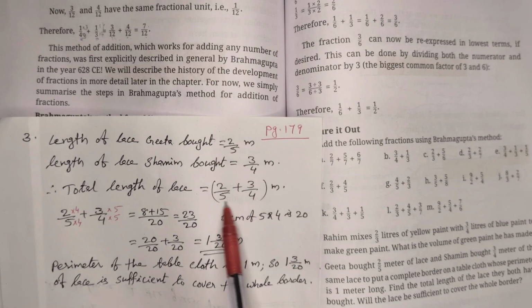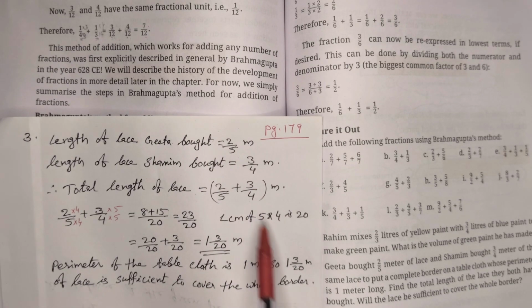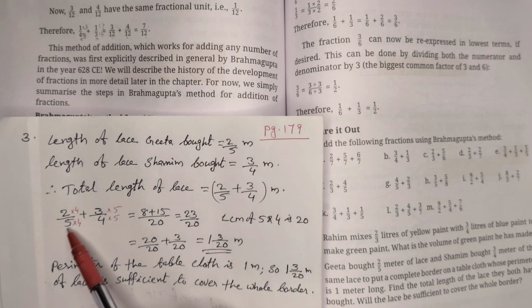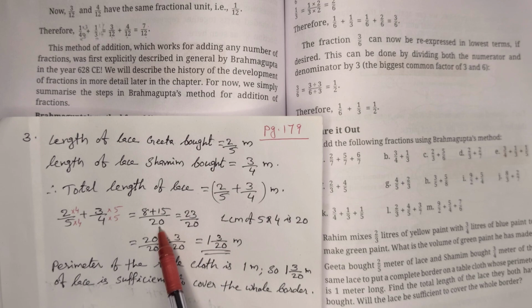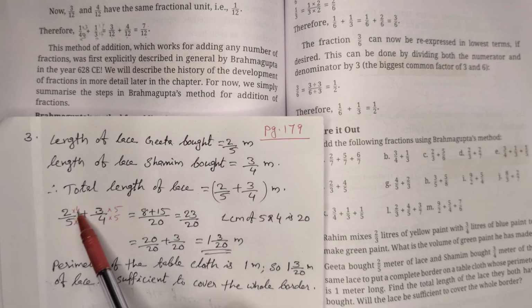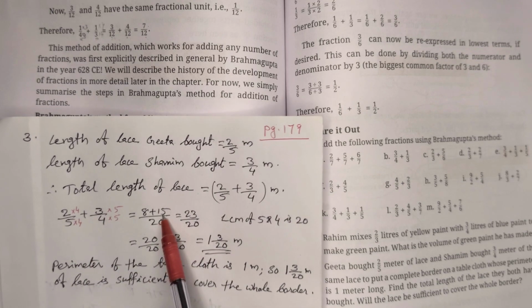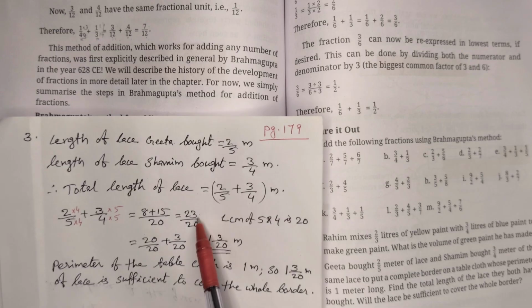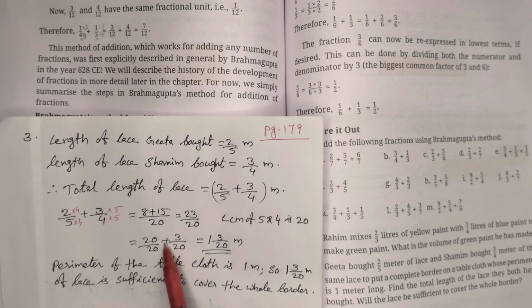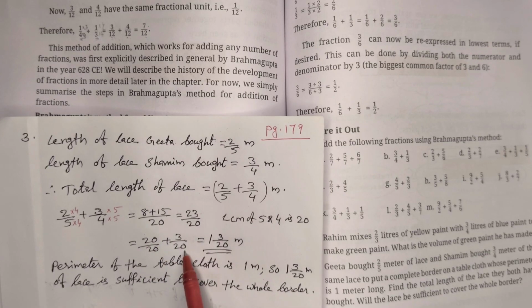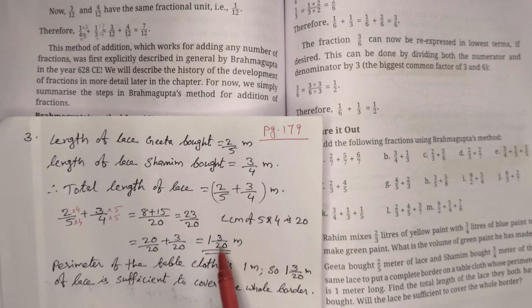We have to add, so find the LCM of 5 and 4, that is 20. Multiply the first fraction with 4, second fraction with 5. We will get 20 as the common denominator. Numerator as 8 plus 15, 23. So greater than 1 unit. So split that as 20 plus 3. So 20/20, that is 1, plus 3/20. So 1 and 3/20 meter.